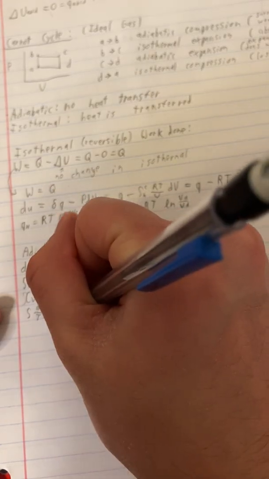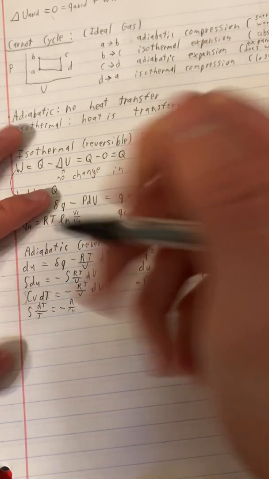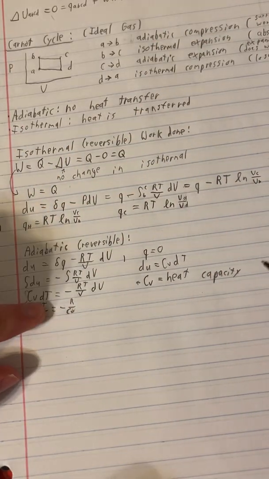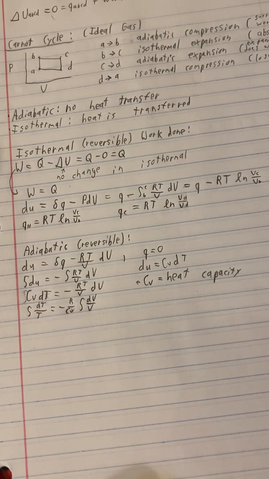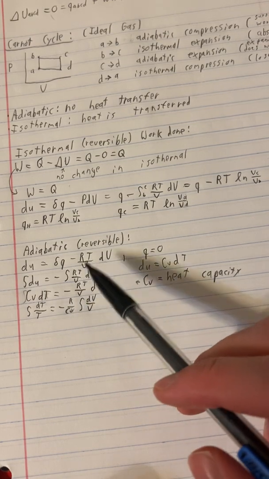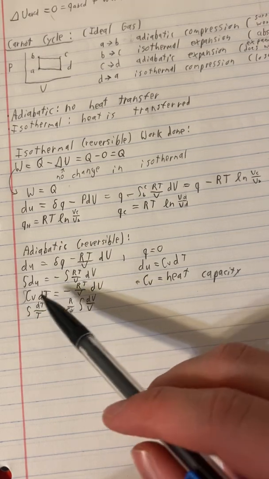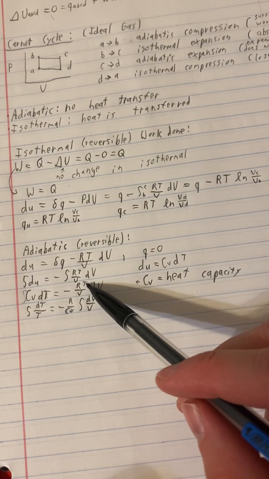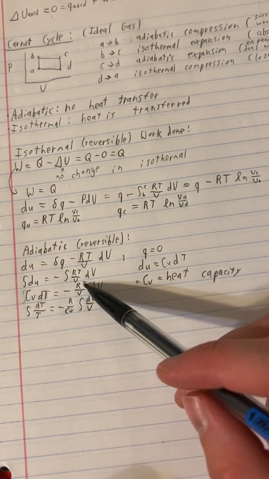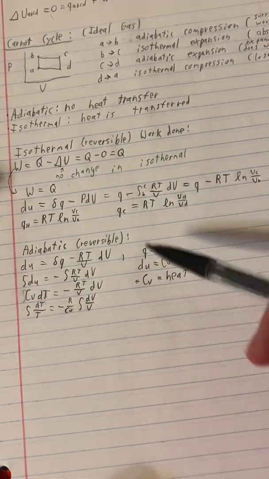So now essentially what we'll end up getting is the integral of dT over T equals negative R over CV times the integral of dV over V. Now essentially how we get this is because R is constant, CV is constant. So we divided by CV to get dT on itself and bring it over here. And we divide this side of the equation by T to get it over here with the dT. So by doing that, we get this.